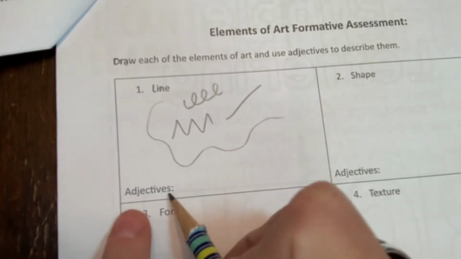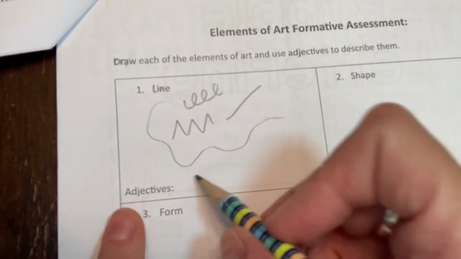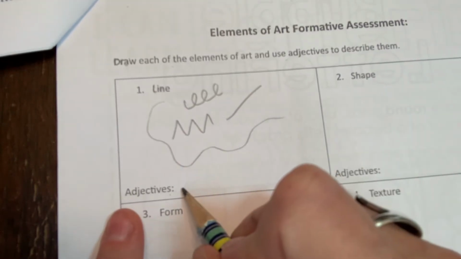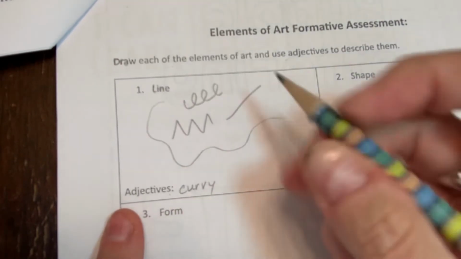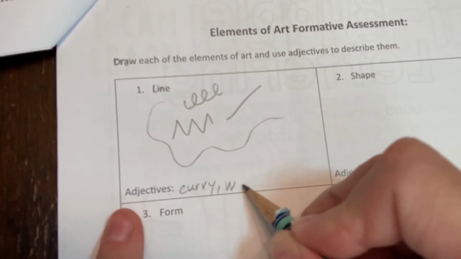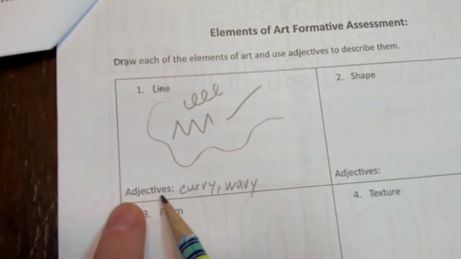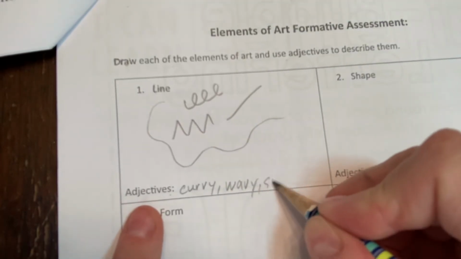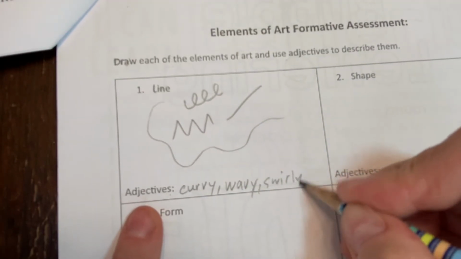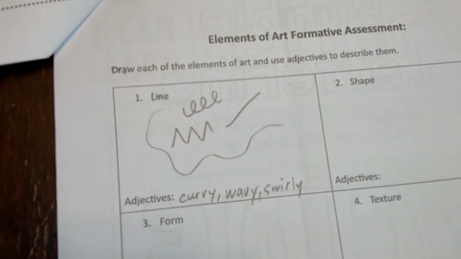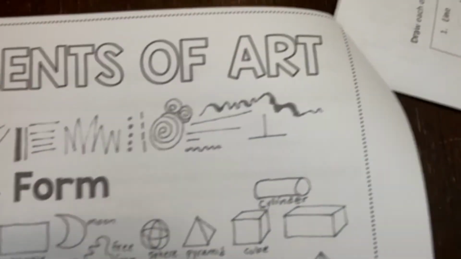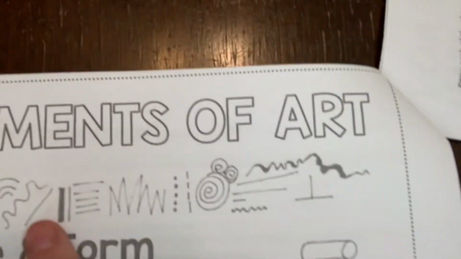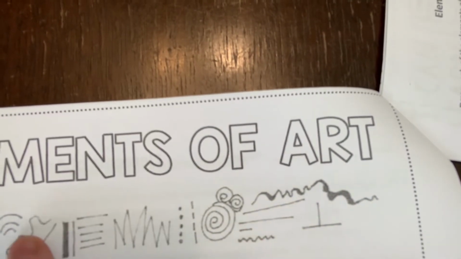Wavy. Adjectives that would describe line would be maybe what I was saying, curvy, wavy lines. Adjective just means a descriptive word for the term. So we have swirly. Okay. Also, we have line on page 8. It shows you a bunch of different kinds of lines as well. All right, page 8 will help you out.